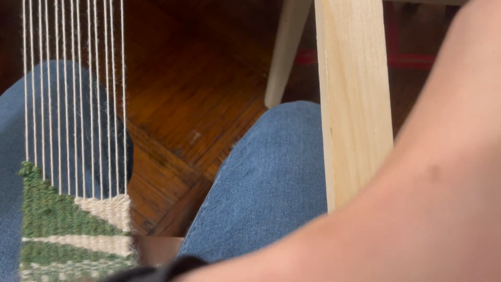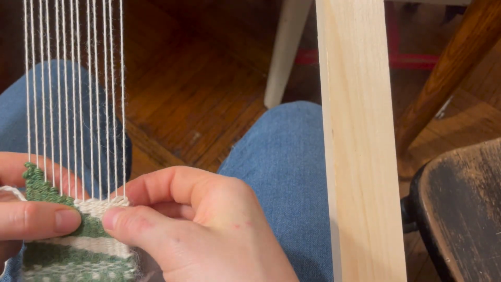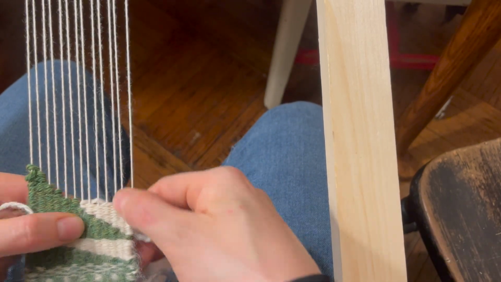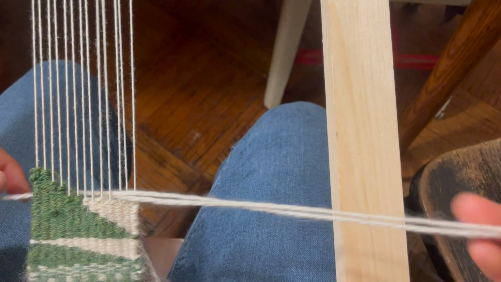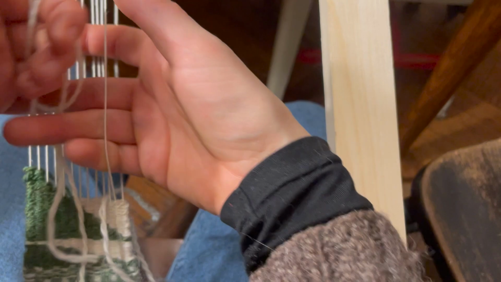And then just pick up the next string and weave it through right where this one would have come up. So it would have come up right there. So I'm just going to pull it through like that. Leave a few inches on the end and keep weaving.